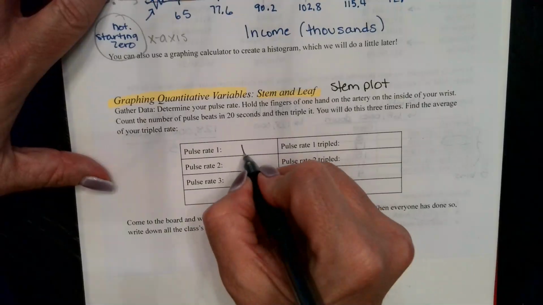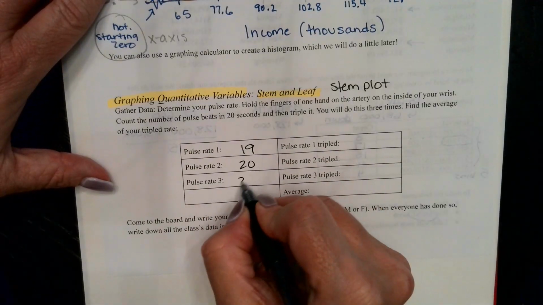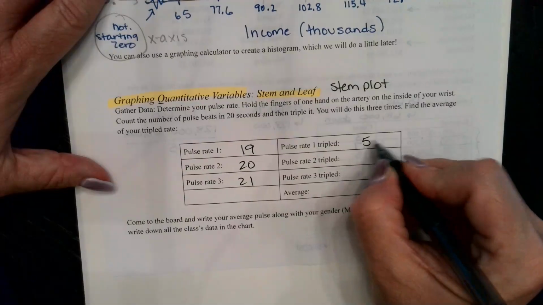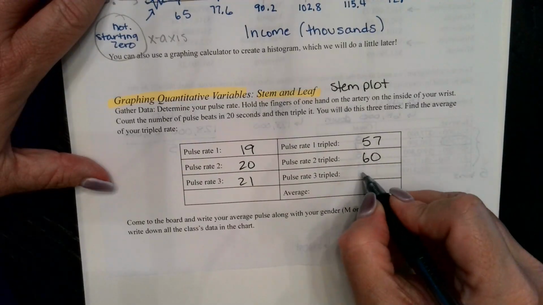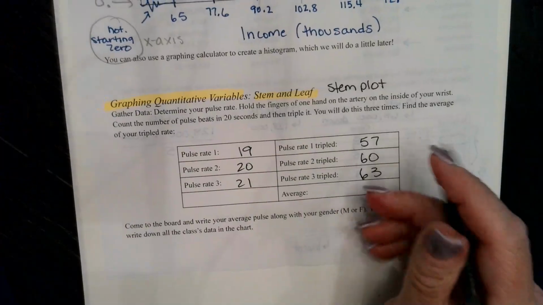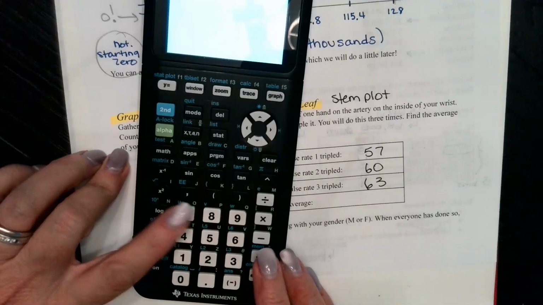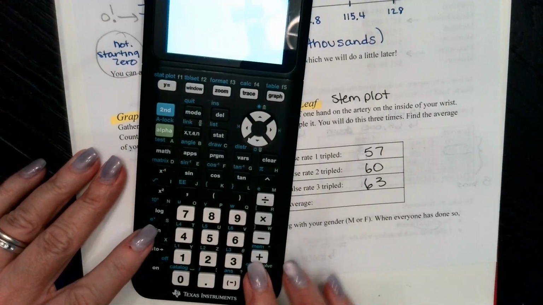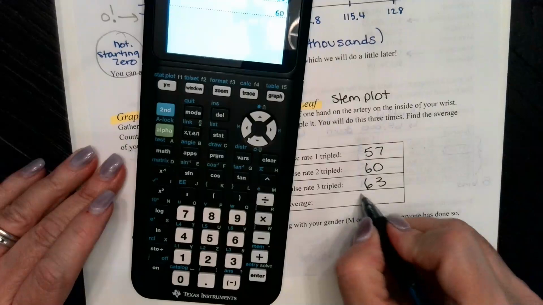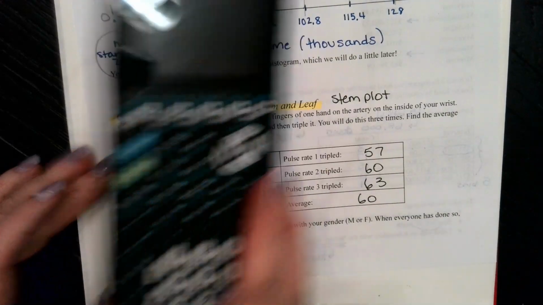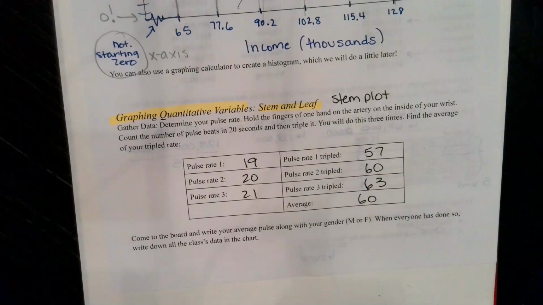Okay, so I'm going to say 19, 20, 21, and if I triple this, 57, 60 and 63. So the average of these, 57 plus 60 plus 63 divided by 3, is 60. Oh, duh, I could have probably done that on my own. Okay, so I've got this data, and I'm going to pull this aside.